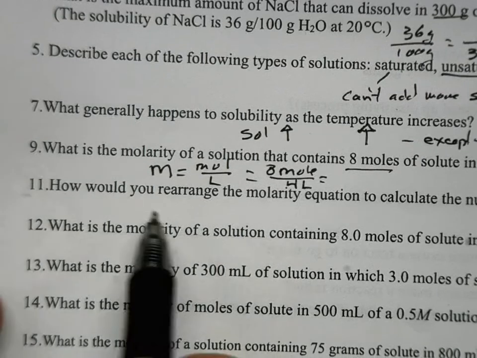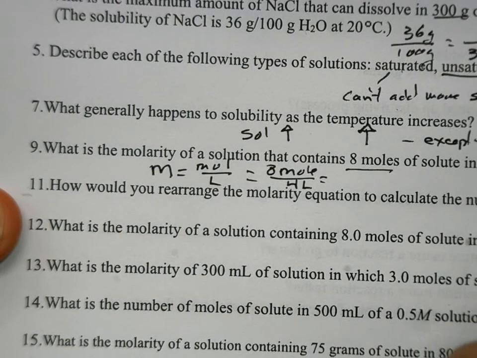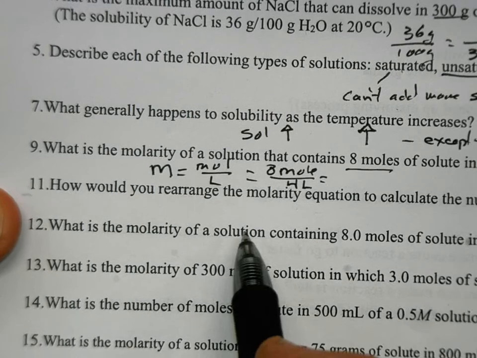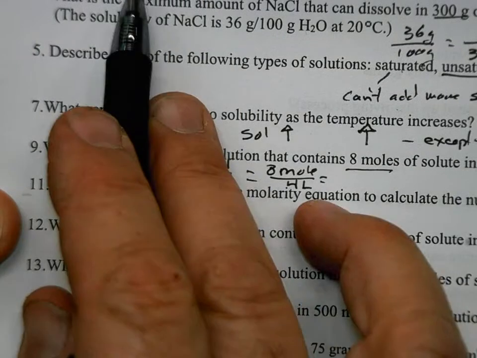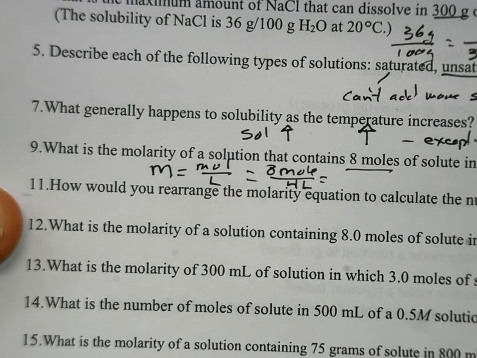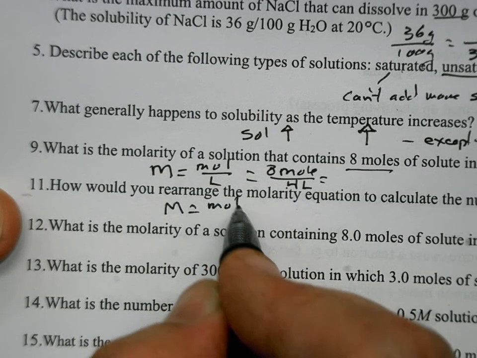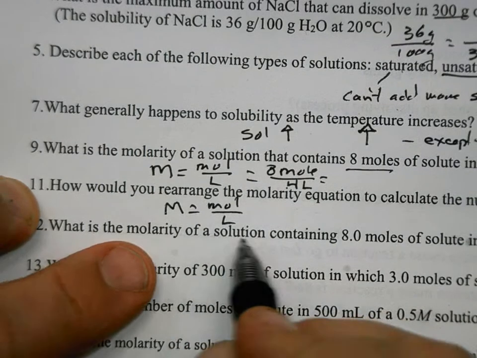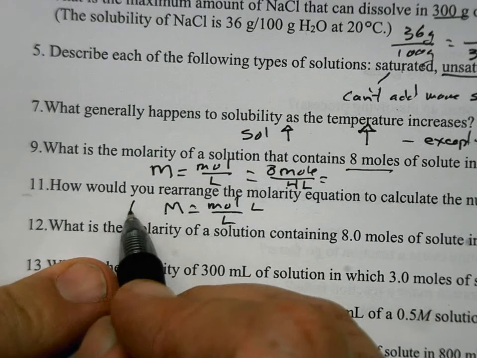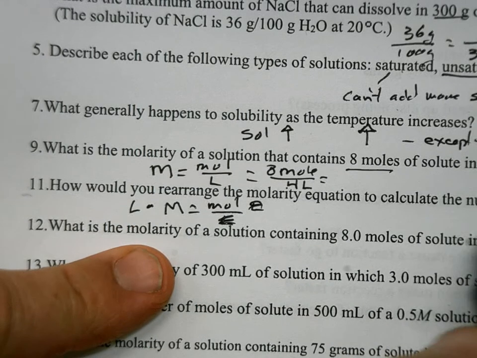Number 11. How would you rearrange a molarity equation to solve for number of moles of solute? Well, you know what? I got to go back. I did number 2 wrong. I'm sorry about that. For this equation here, the molarity equation is like this. We'll fix number 2 there in a moment. Moles per liter. So we're going to rearrange this. You have to multiply both sides by L, and you got number of moles. And that's how you rearrange it for moles of solute.